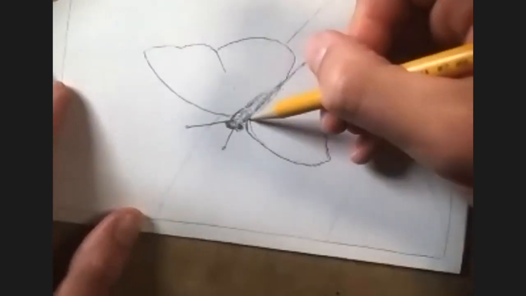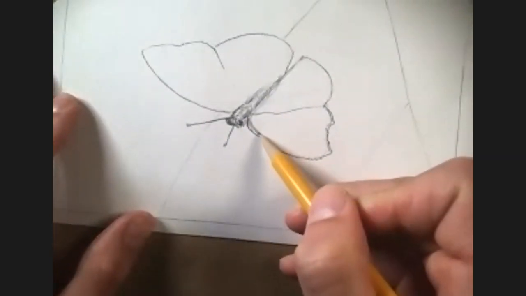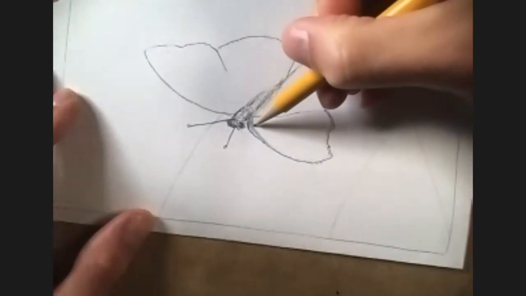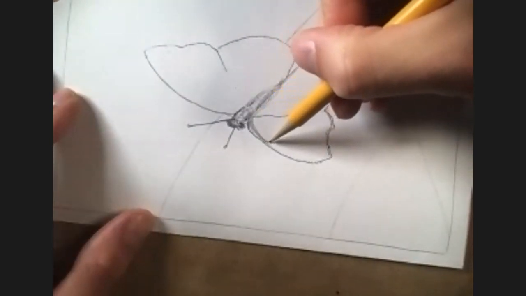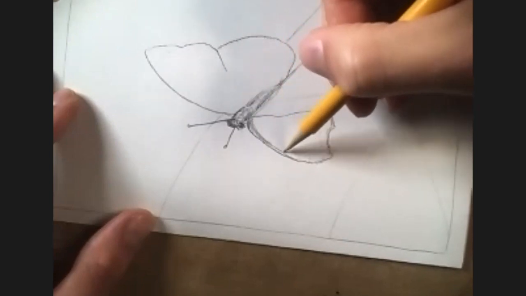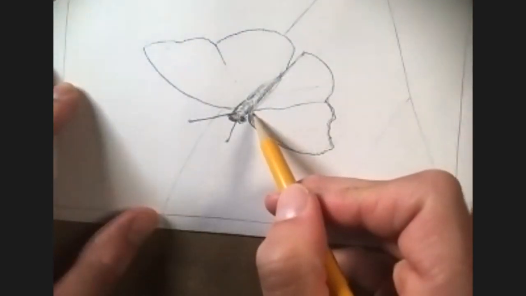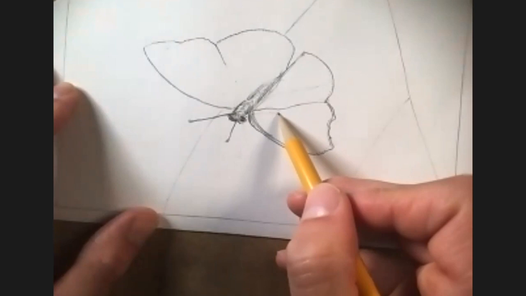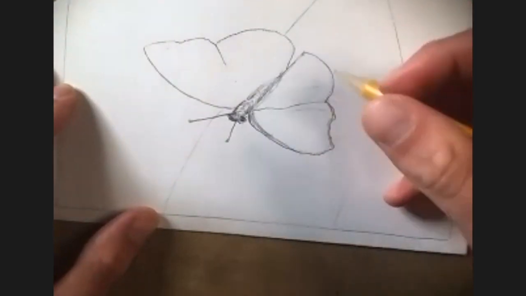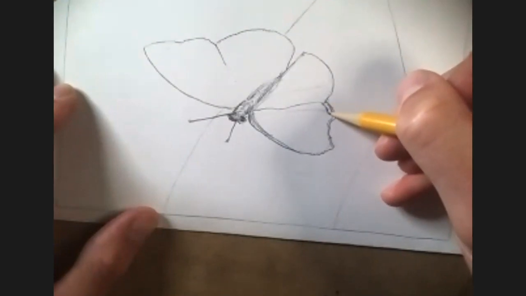Now we have some really interesting textures and patterns. So this is something that we can pay a little bit more close attention to. But again, it's a unique pattern. Every butterfly has a different pattern. Okay, similar to how we have different fingerprints. Zebras have different patterns too. There's no two zebras alike. Very interesting.